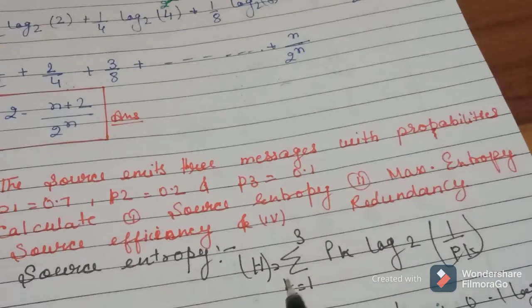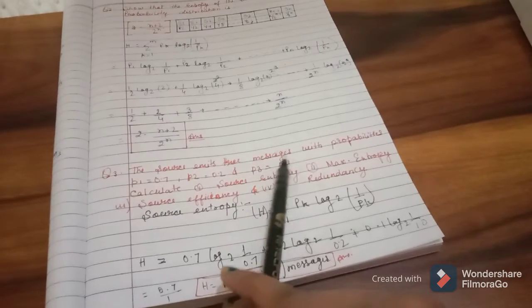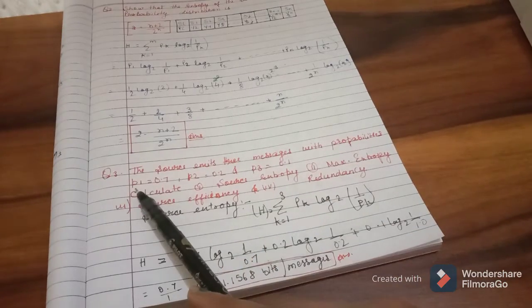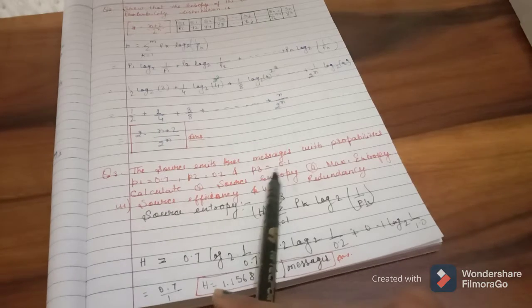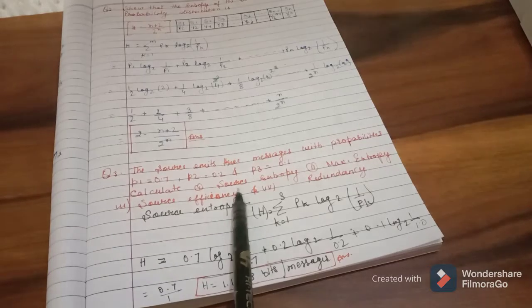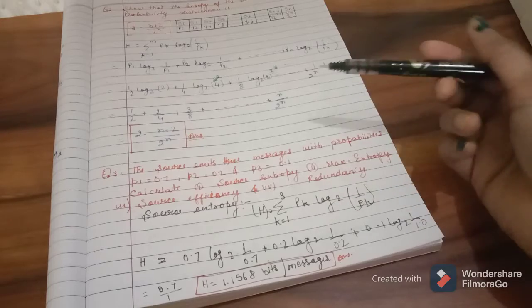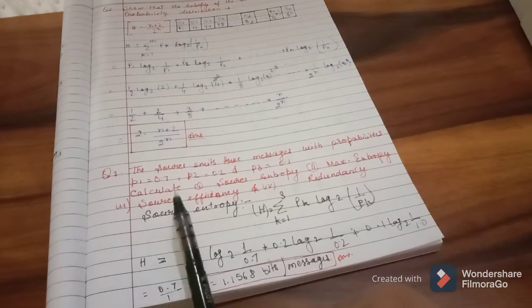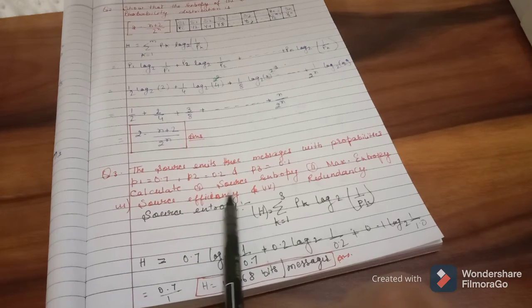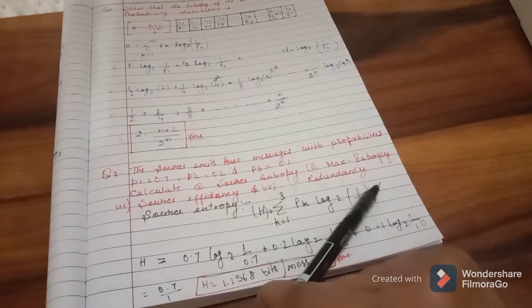Our second question is: the source emits 3 messages with probabilities p1 equal to 0.7, p2 equal to 0.2 and p3 equal to 0.1. Calculate the source entropy, maximum entropy, source efficiency and redundancy.